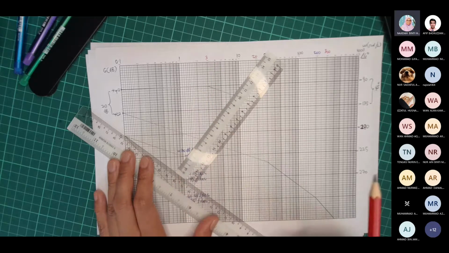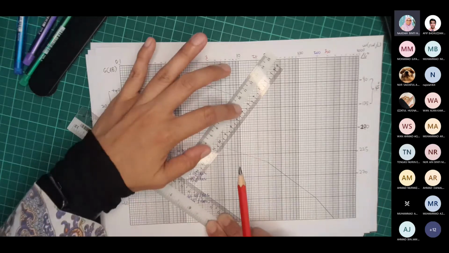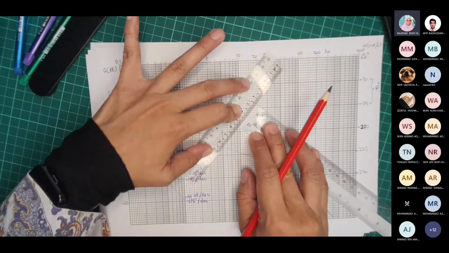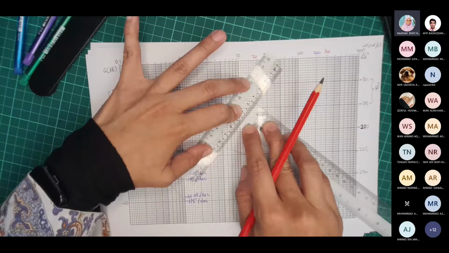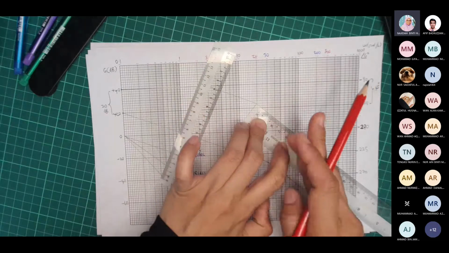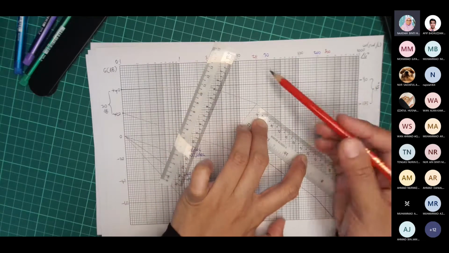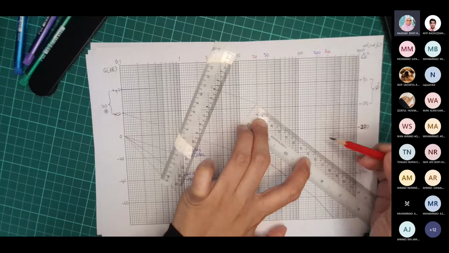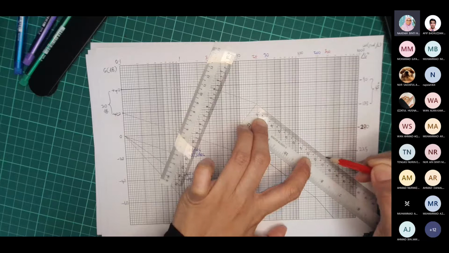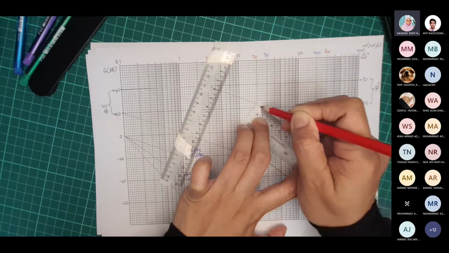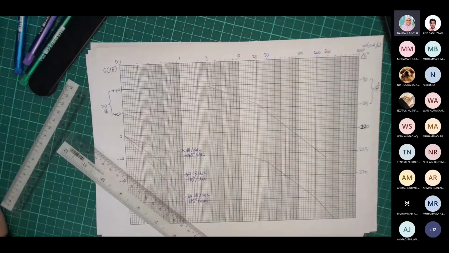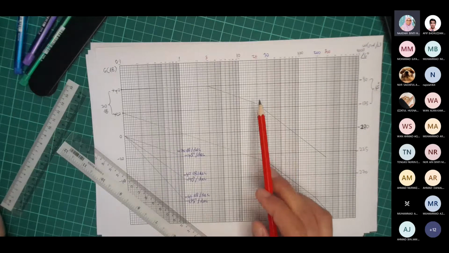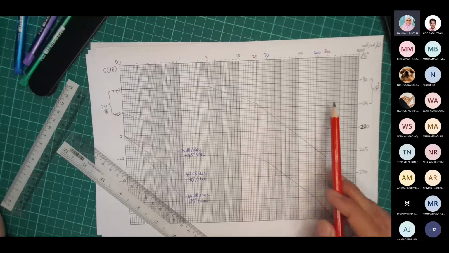Okay, now I hold my second ruler tightly. I move my first ruler to the point where I want to continue my phase plot at 20 radian per second. So the negative 90 degree per decade from 20 to 300. This is my 300. I always start at the stop point, so at 300 until 20. That's it. This is my negative 90 degree per decade from 20 radian per second to 300 radian per second.